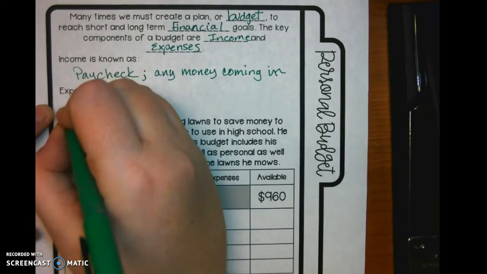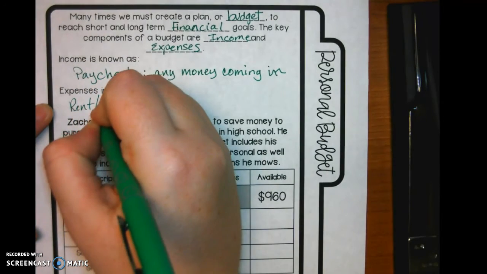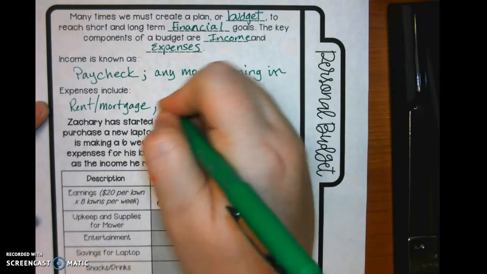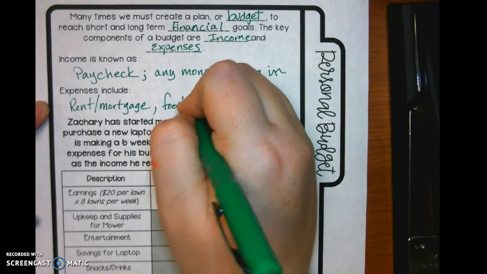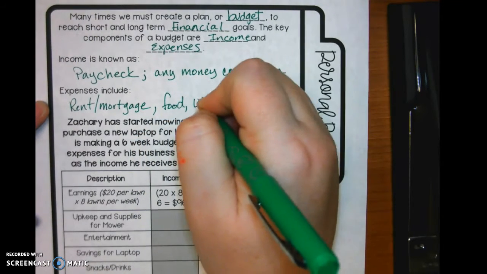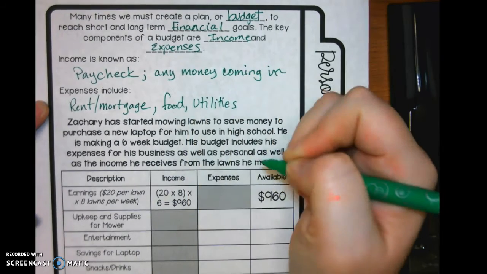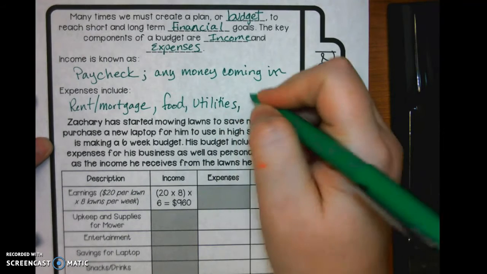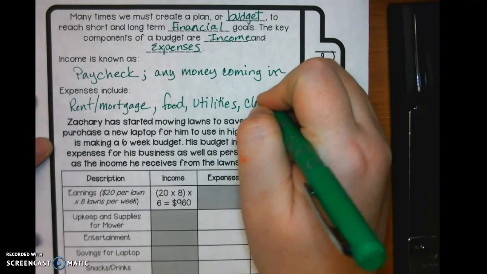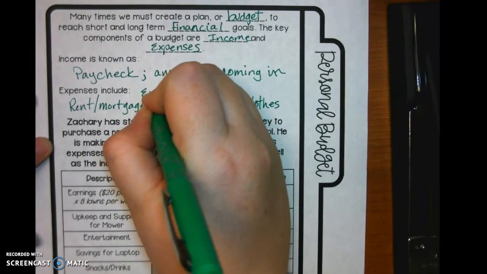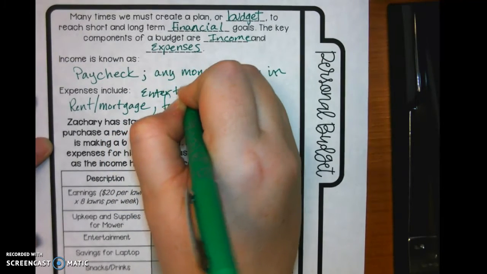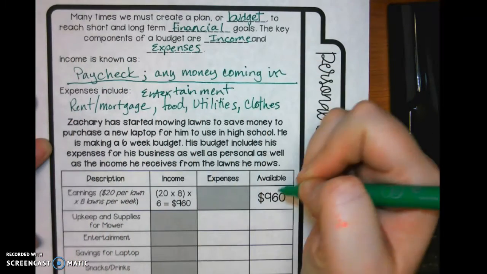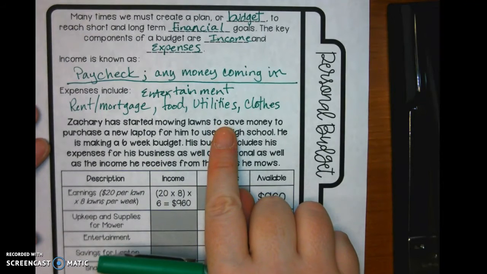Expenses are things like rent or mortgage, food, utilities, clothes, entertainment. Anything you spend money on is an expense. Draw a line here. Okay.